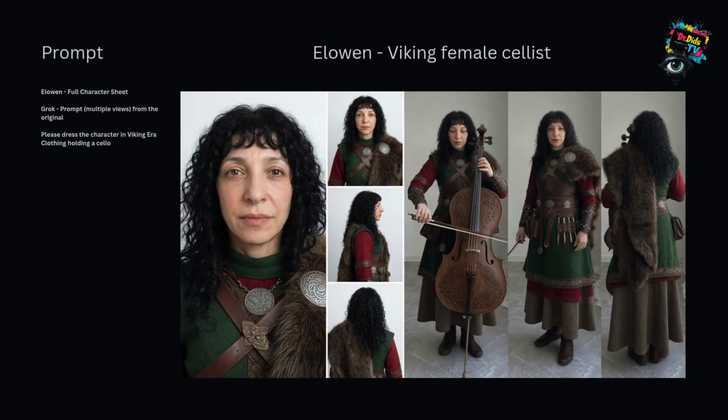Then we have Elwyn. And Elwyn is the cellist. I gave her long curly dark hair and a strong grounded presence. Again, full character sheet, front, back, the views, etc., to keep her consistent.